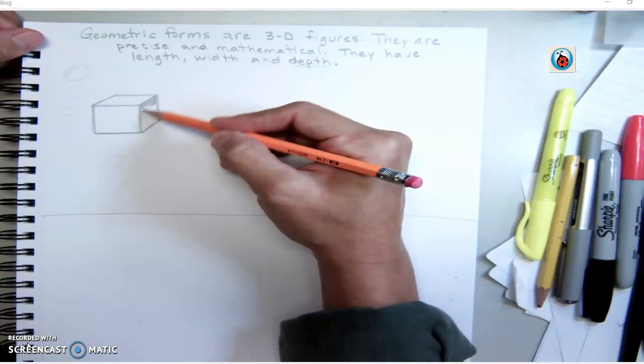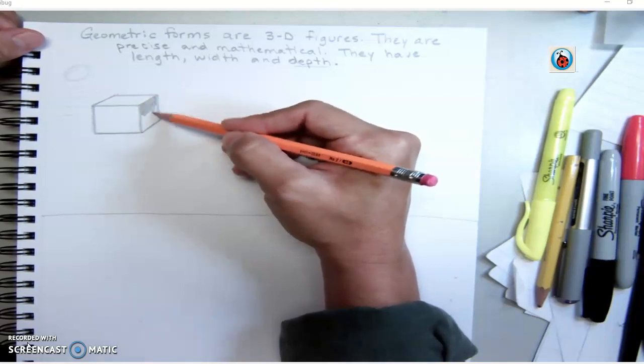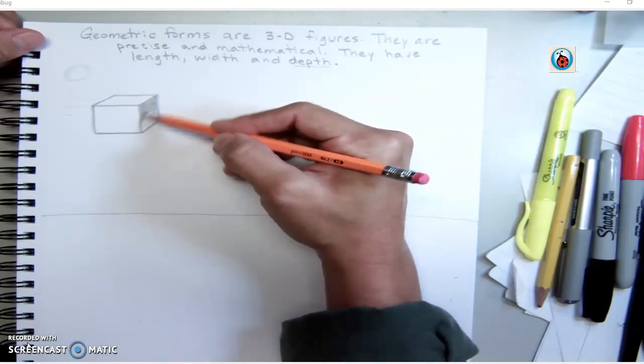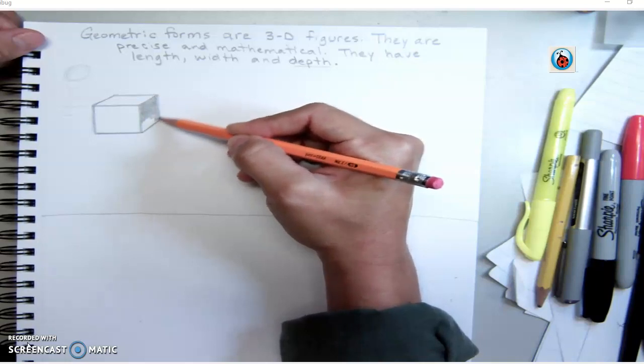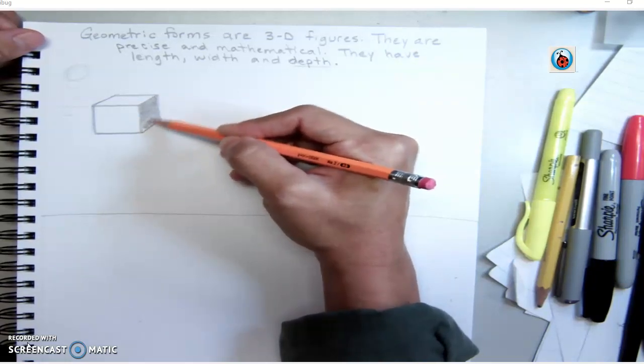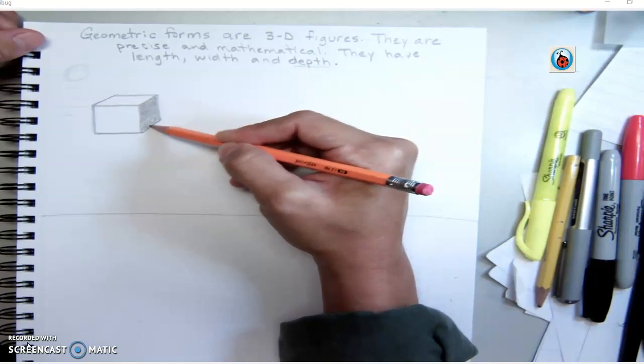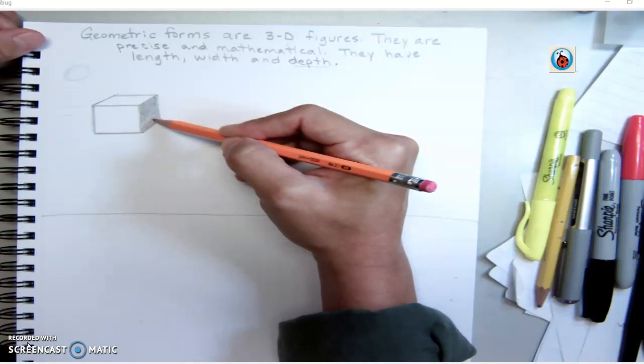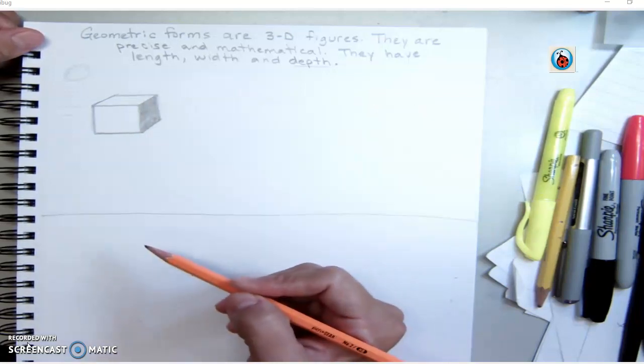You don't have to press so hard, but you do want to go ahead and get a nice dark value in there and kind of make your lines disappear because it's about the same darkness as your lines. Okay, so we want to go ahead and do that. That's going to be the dark side.